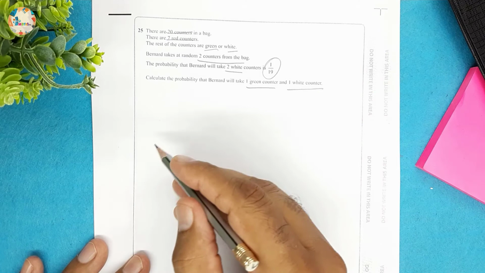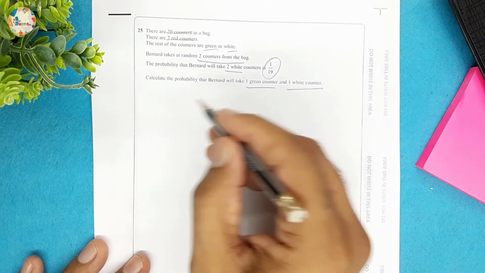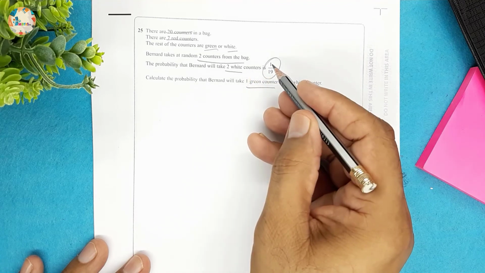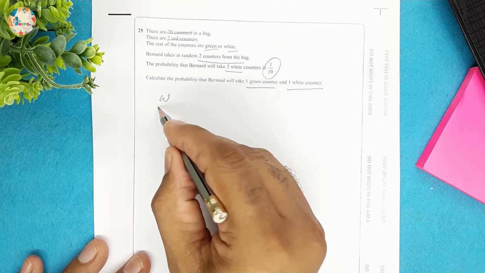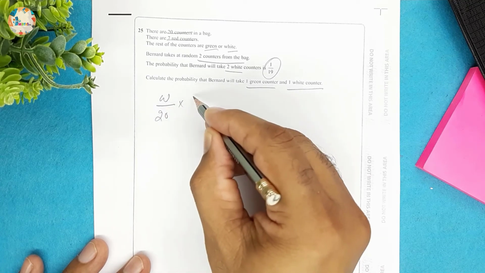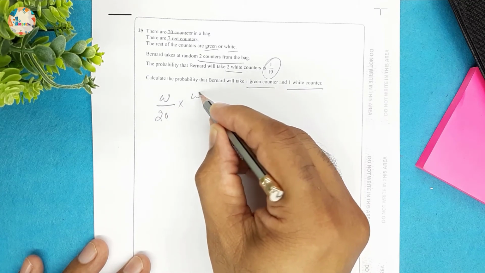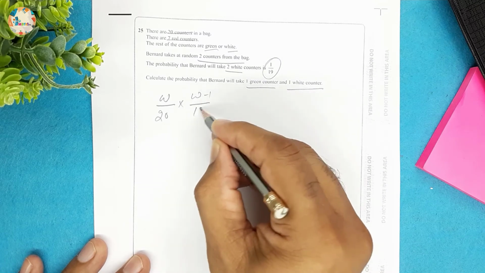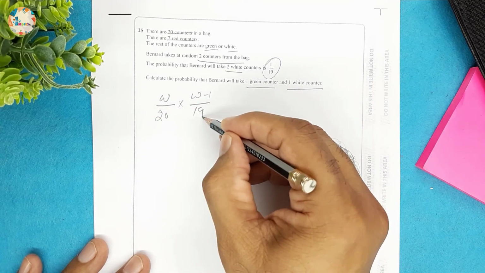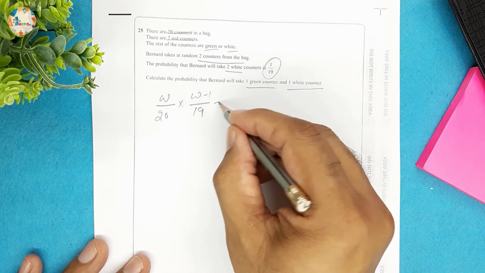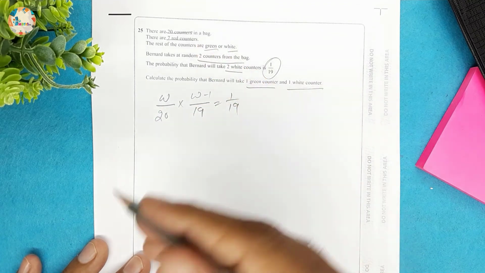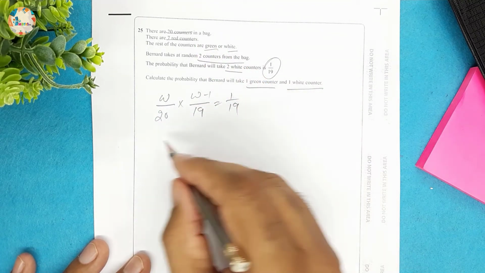So probability for taking 2 white counters will be what? So the first white counter will be W over 20, and the second white counter will be W minus 1 over 19, because 1 is not replaced, so 1 less in total. So this and this is given equal to 1 over 19. This is basically the equation which we got from here, and we can simplify this.